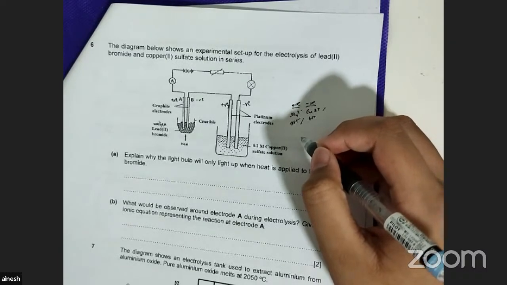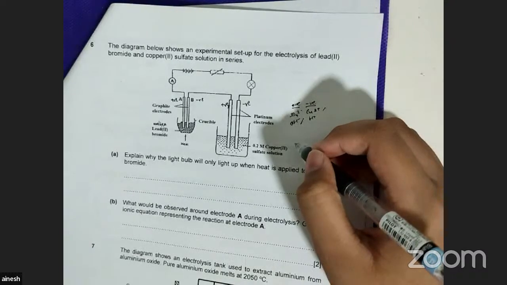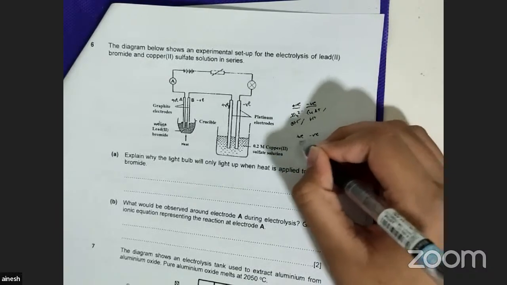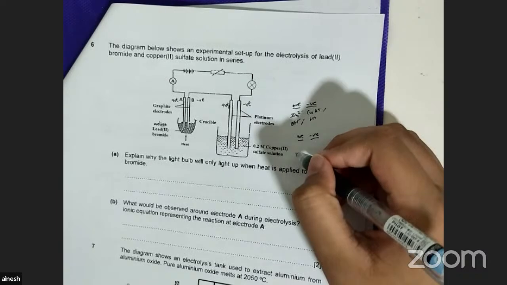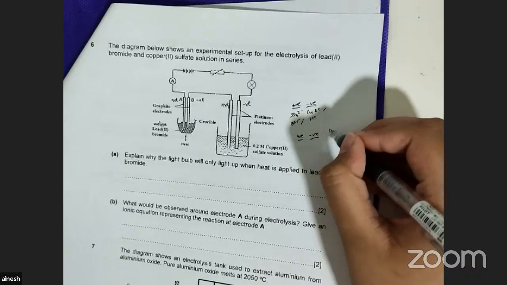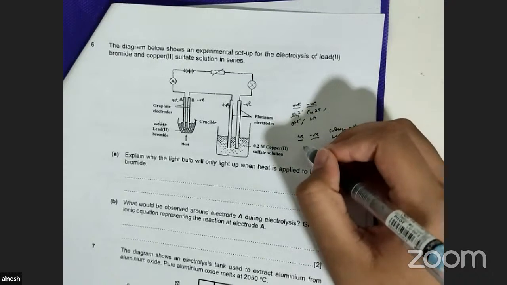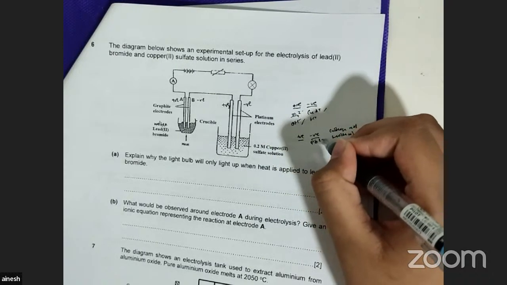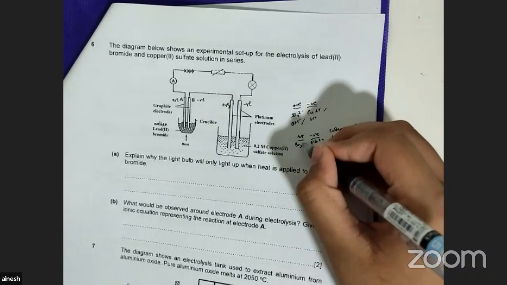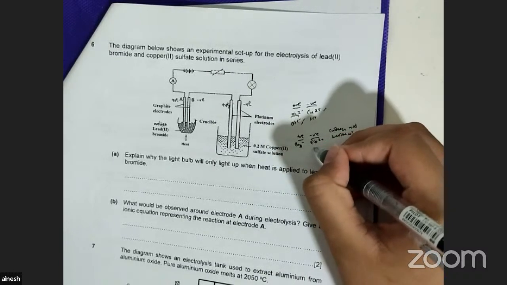The other guy. The other guy. The crucible. Right. So don't say Br2 minus, just say Br minus. Okay. Right. Who wins?